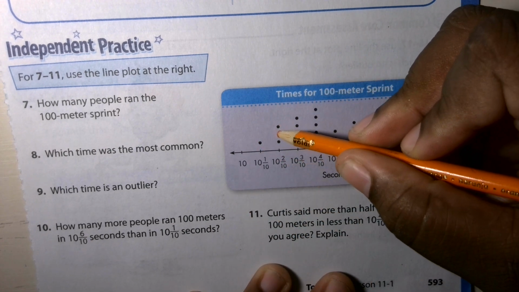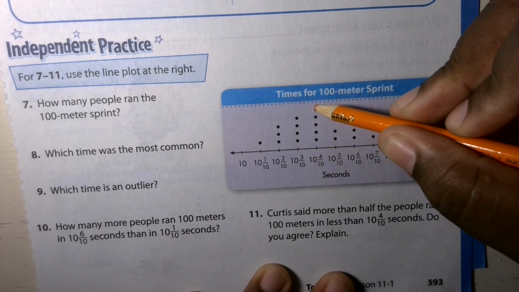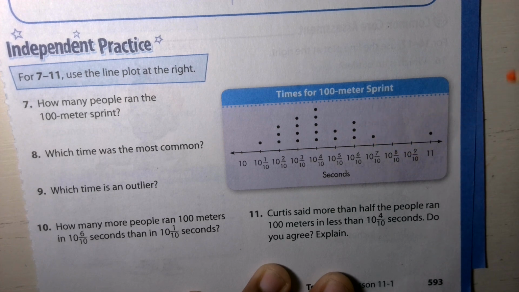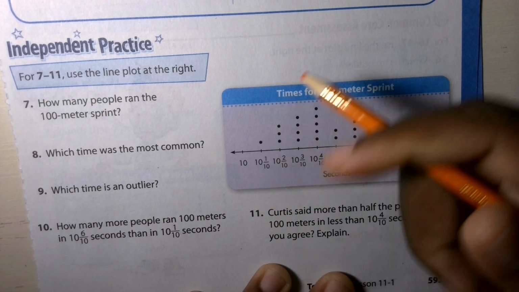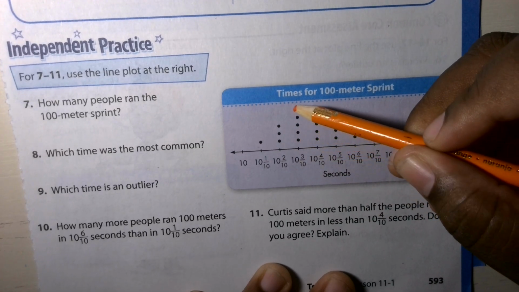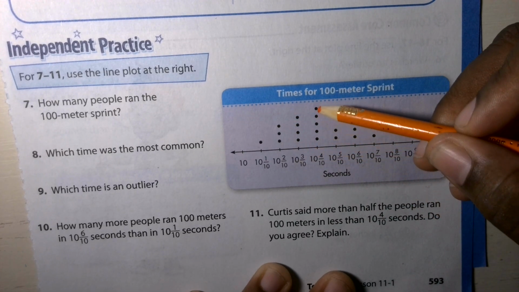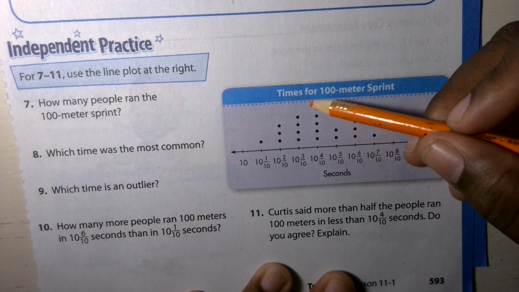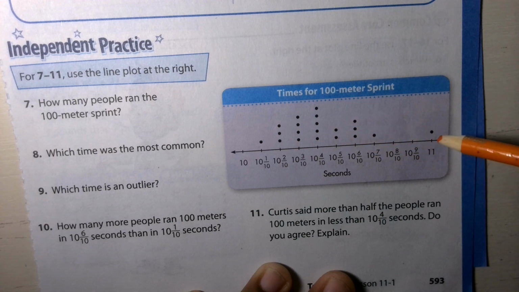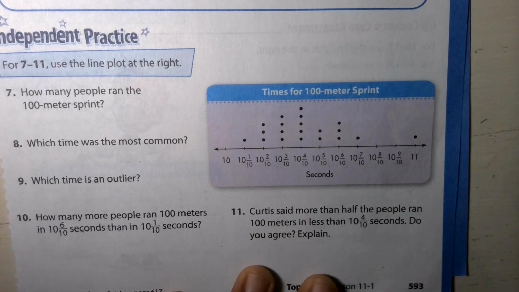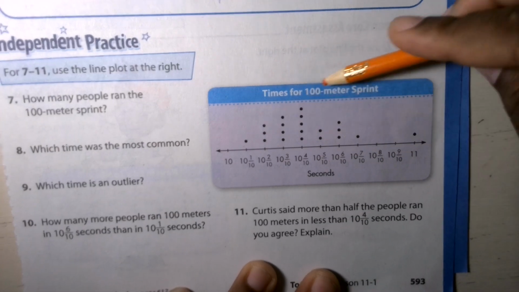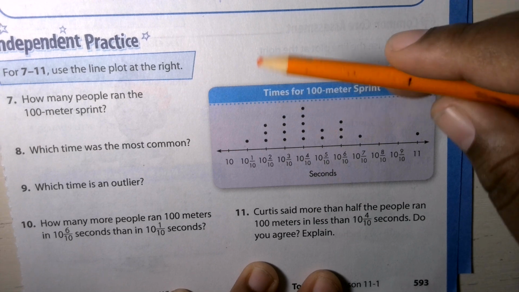Each dot on this line plot would represent a runner or a person. So 1, 3, 4, 8, 13, 15, 18, 19, 20. I believe that's 20, yes. So there will be 20 people who ran the 100-meter sprint.